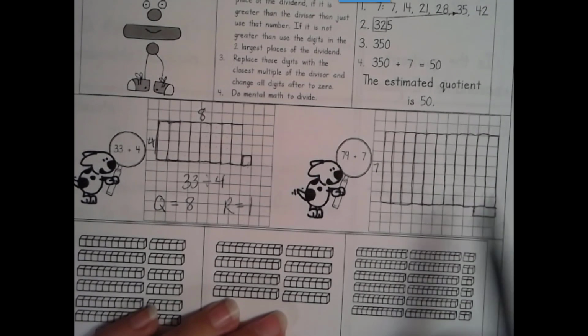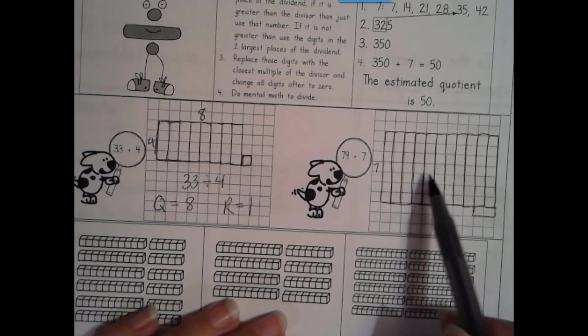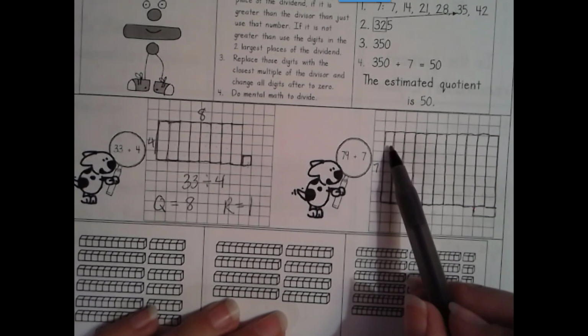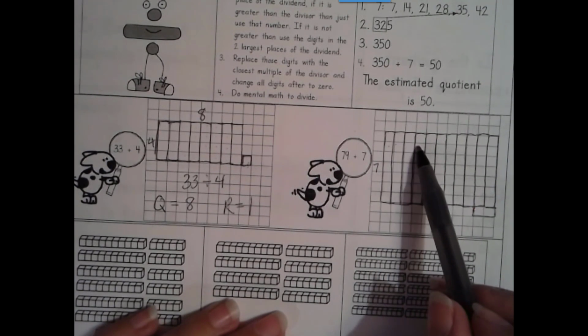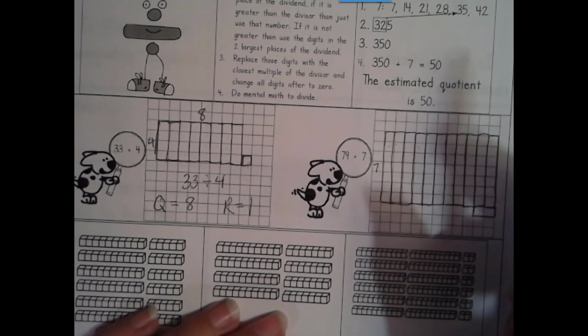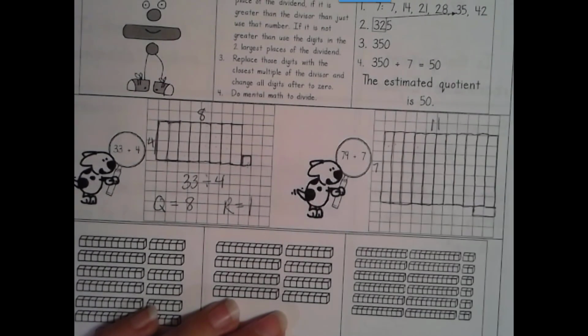So how many groups of 7? Because when you're dividing, you're making groups out of that. How many groups of 7 could I take out? 1, 2, 3, 4, 5, 6, 7, 8, 9, 10, 11 groups of 7.